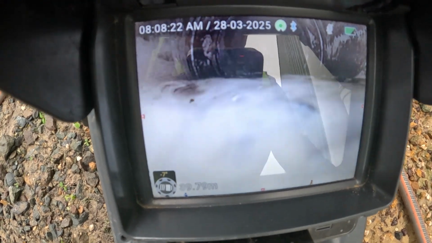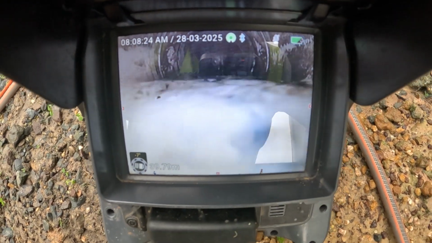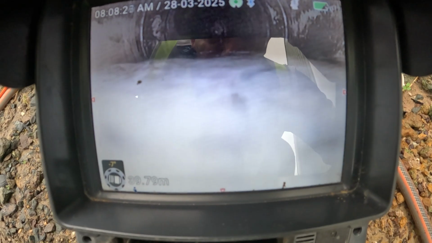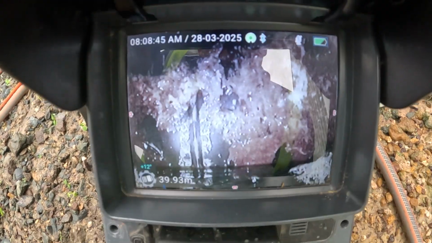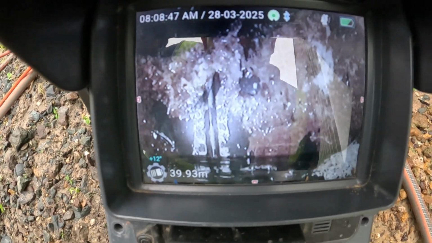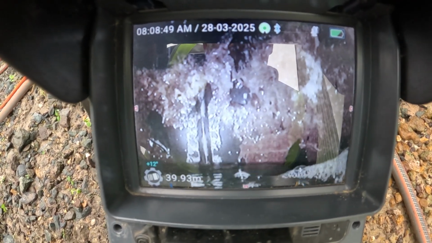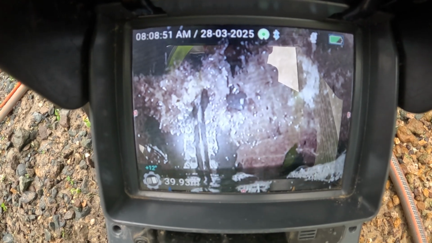So look at this, we now have a clear sewage line. We've got water flowing through nicely. Now, simple for me to tell, but we are on the entry to the treatment plant itself.